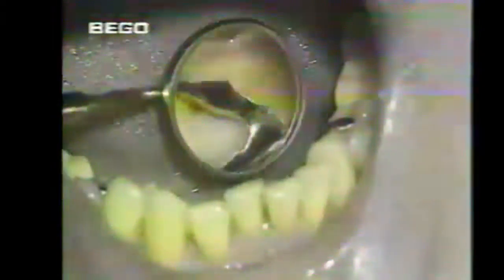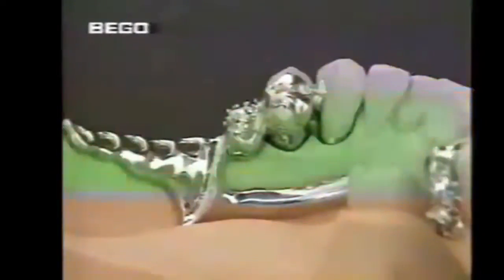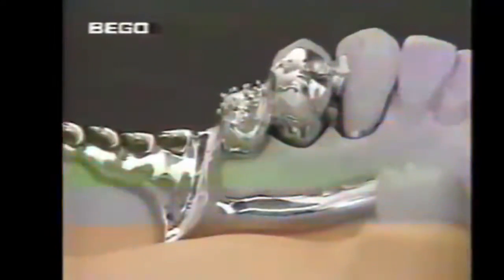The physical properties of the Bago cobalt chrome alloys allow slender clasps. They are characterized by particularly high ductile yield in conjunction with high strength. Even in the case of combined work, as with the Ancora Rod Attachment here, a functional tooth replacement that fits accurately is no problem using the Bago system.